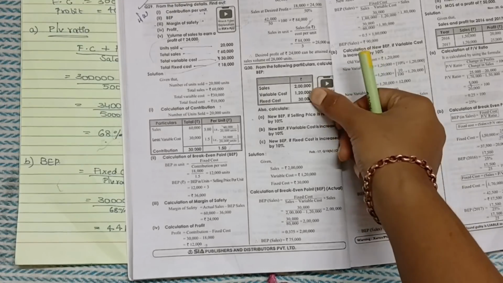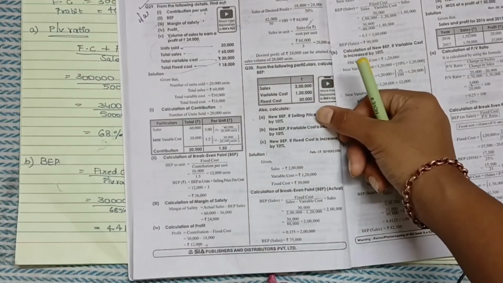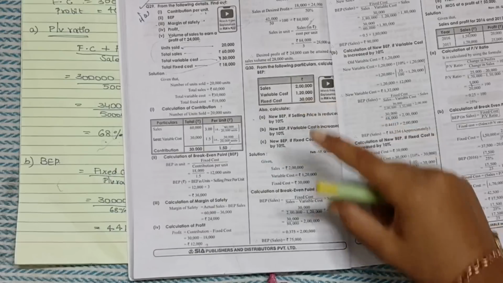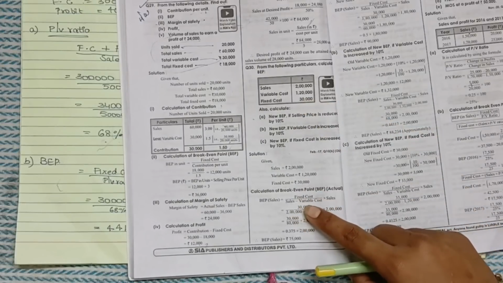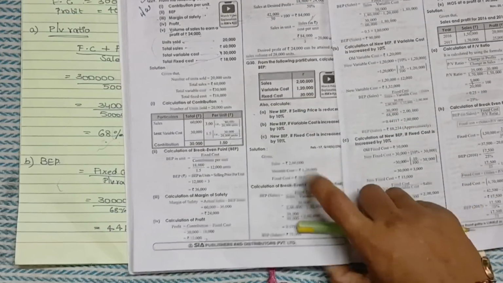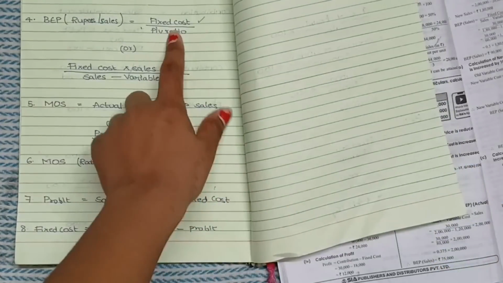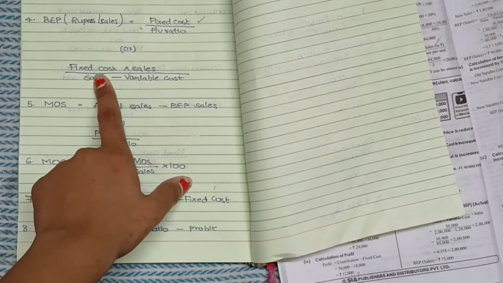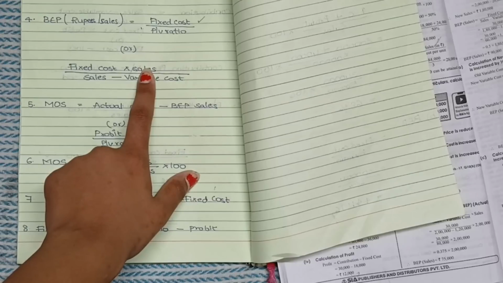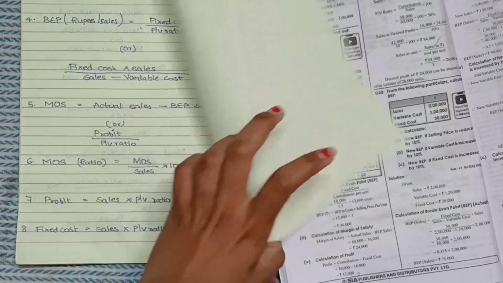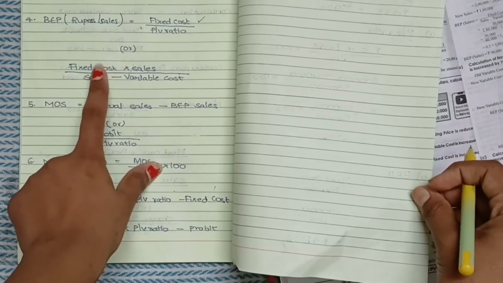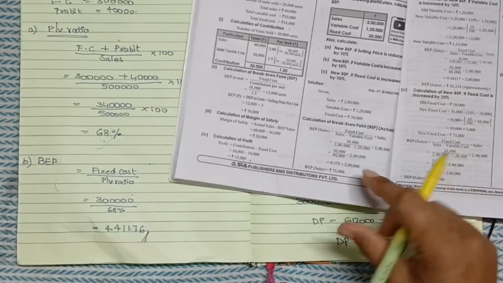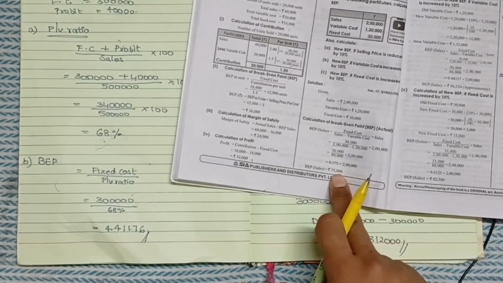Given data is sales, variable cost and fixed cost. First take our formula for BEP and substitute. Here they have taken fixed cost by sales minus variable cost into sales. Instead of that you use our formula, fixed cost by PV ratio, because fixed cost, sales and variable cost are all in the question. Better to use this formula. If you substitute the amounts, you will get BEP, 75,000.